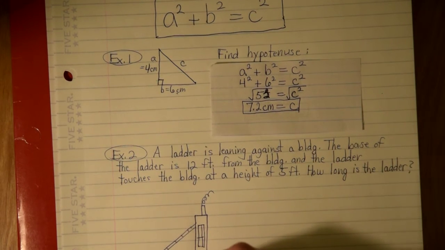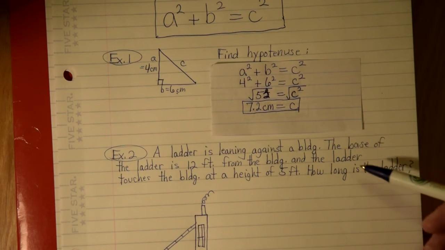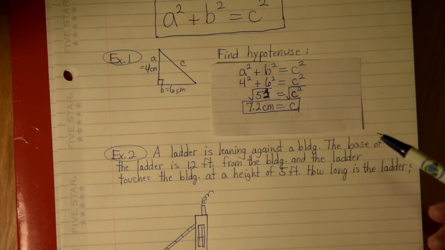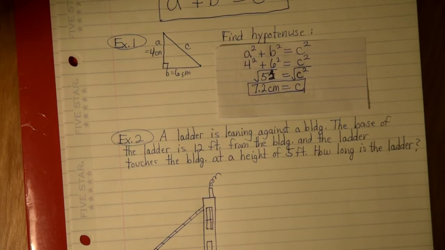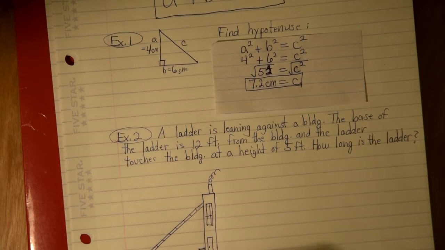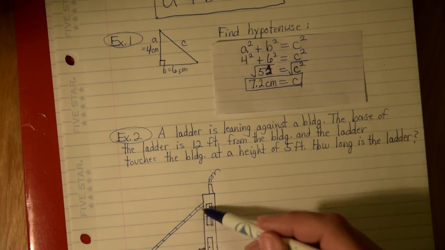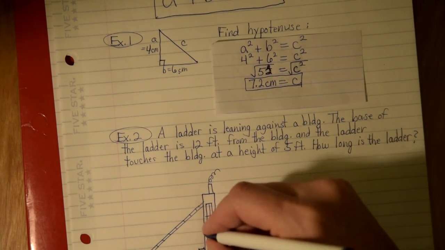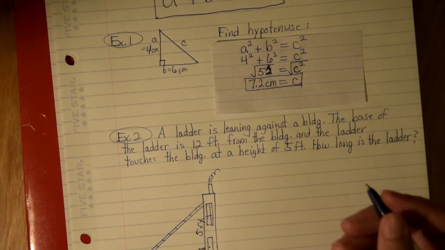And then read carefully what they give you in terms of other measurements. It says the base of the ladder is 12 feet from the building. This is the base of the ladder. Here's the building. So they're talking about this distance here. So this is 12 feet. And it touches the building at a height. Height is up and down. So it's saying it touches the building at a height of 5 feet. So this length is 5 feet. How long is the ladder?